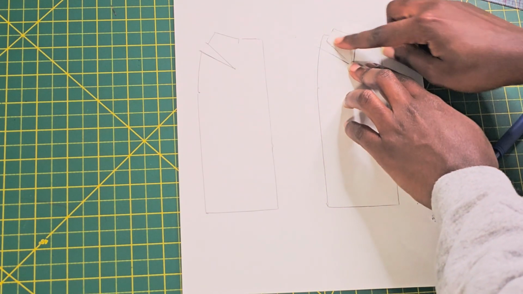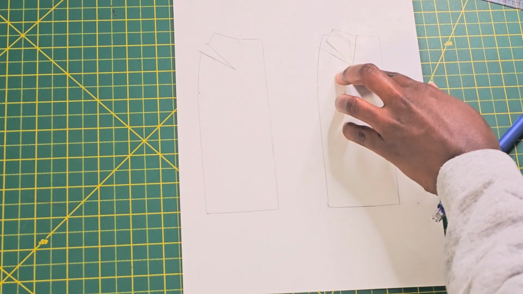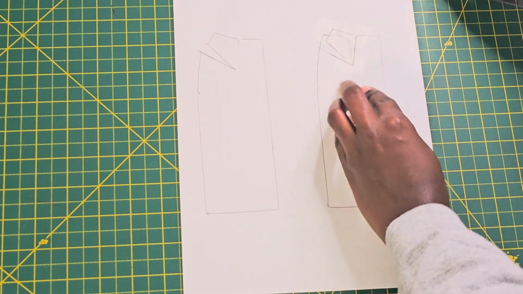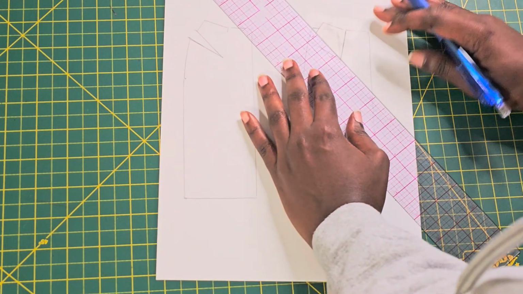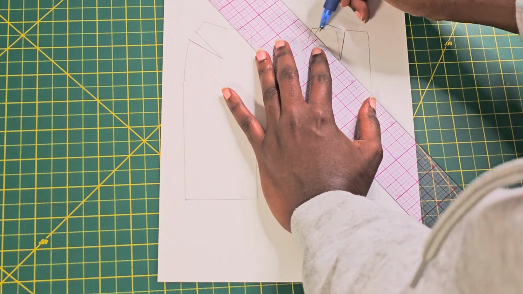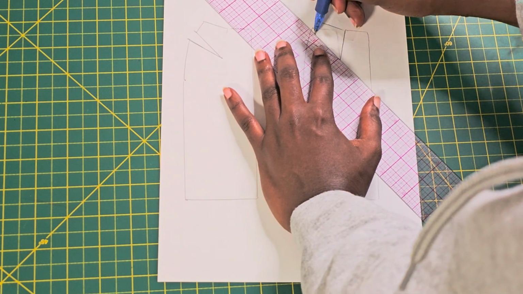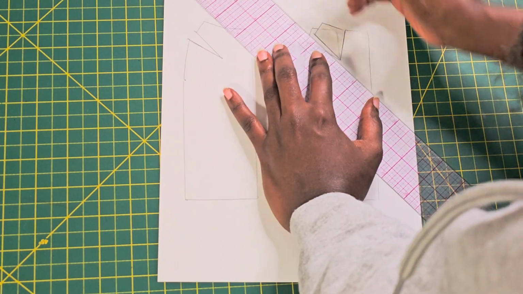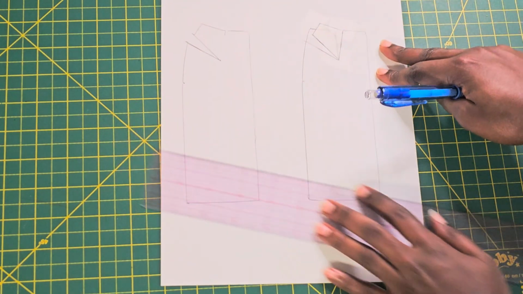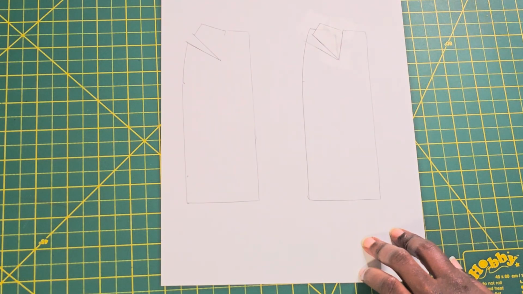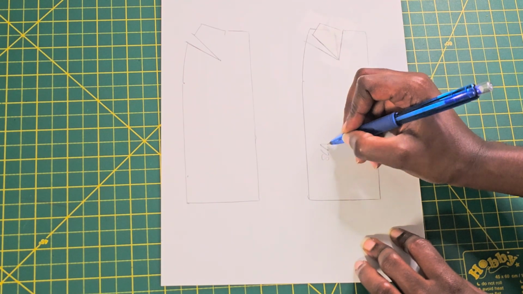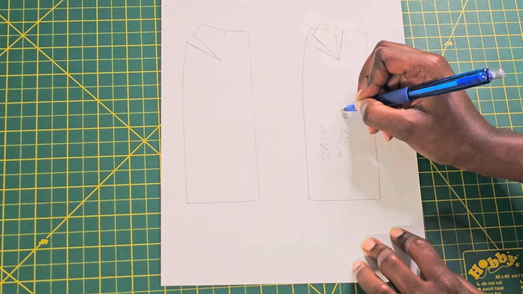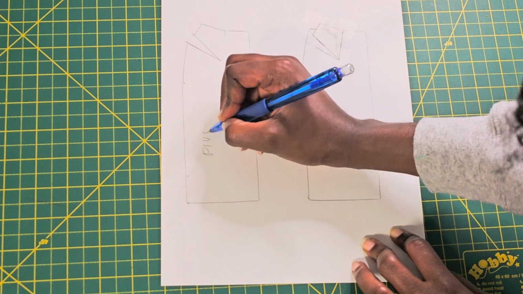Tape it down. And so we've moved our dart to the side seam using the slash and spread method. We don't really need to draw out the dart legs like we did on the pivot method, because this is quite obvious, but I can draw it out for you to see. And yeah, so this is a slash and spread. This is pivoting.